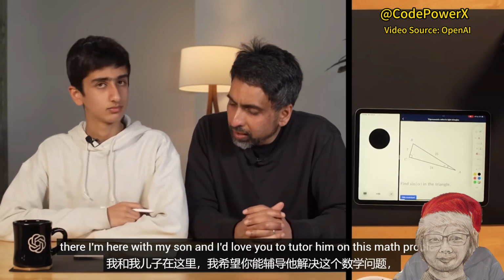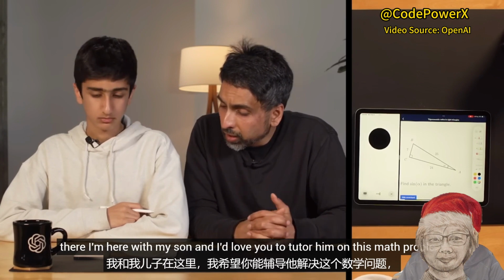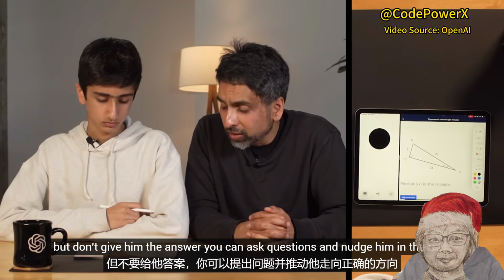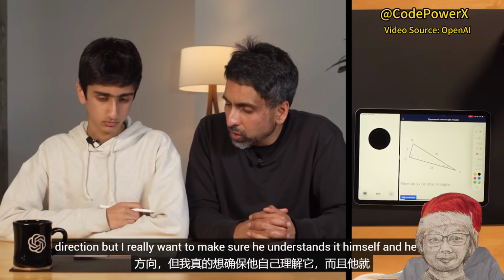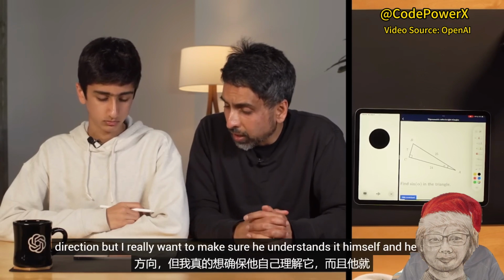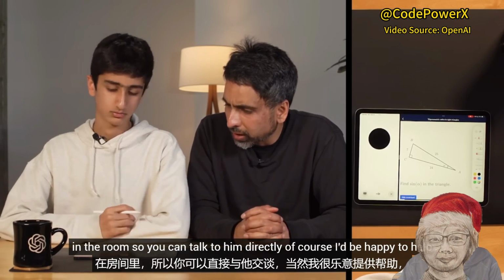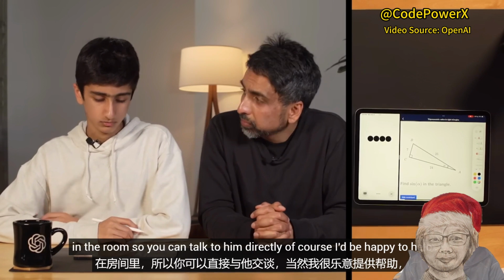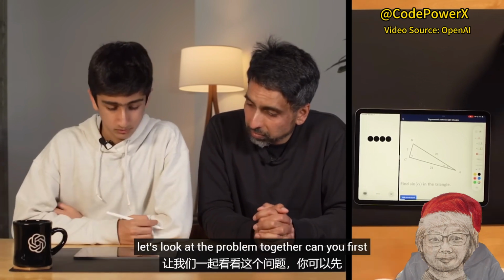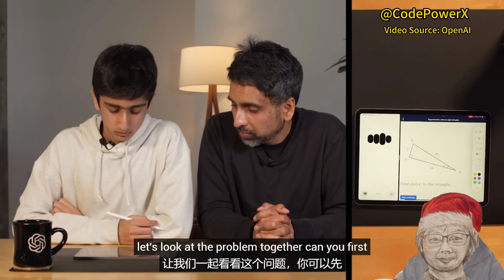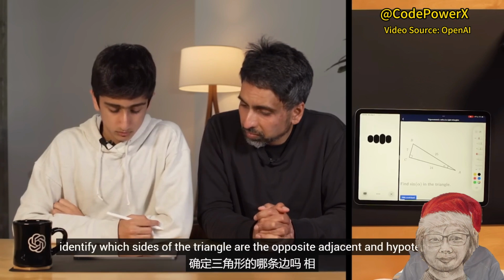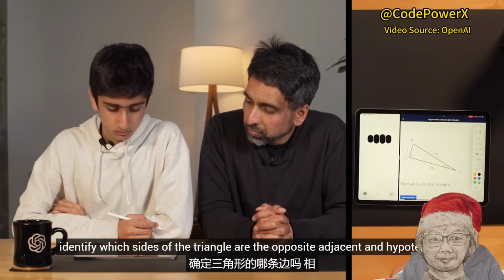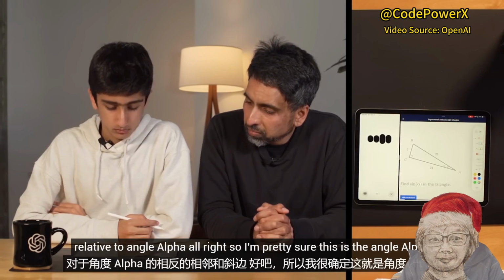I'm here with my son, and I'd love you to tutor him on this math problem, but don't give him the answer. You can ask questions and nudge him in the right direction, but I really want to make sure he understands it himself. And he's here in the room, so you can talk to him directly. Of course, I'd be happy to help. Let's look at the problem together. Can you first identify which sides of the triangle are the opposite, adjacent, and hypotenuse relative to angle alpha?